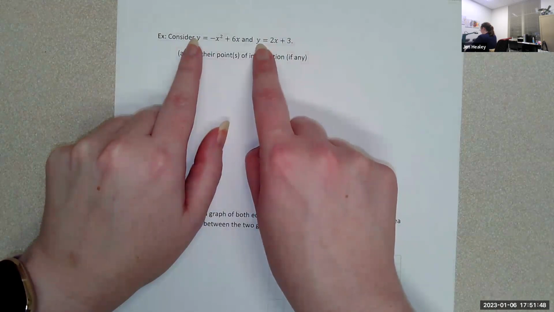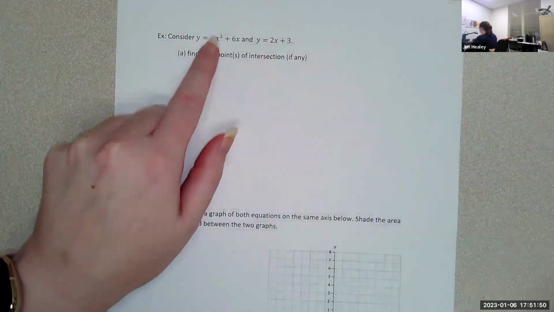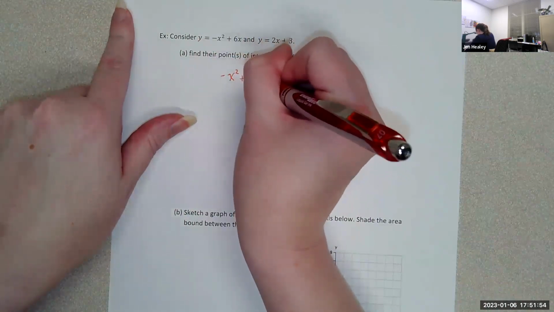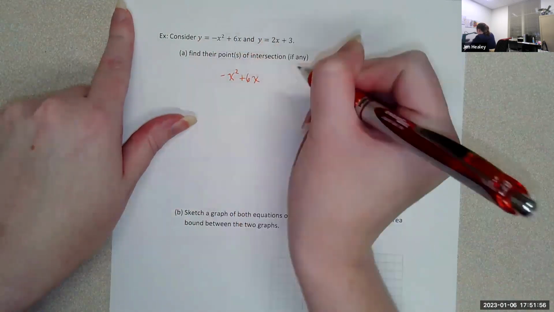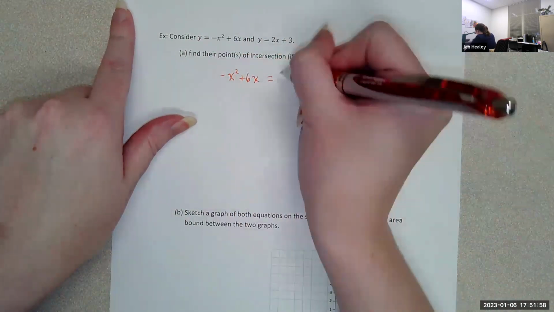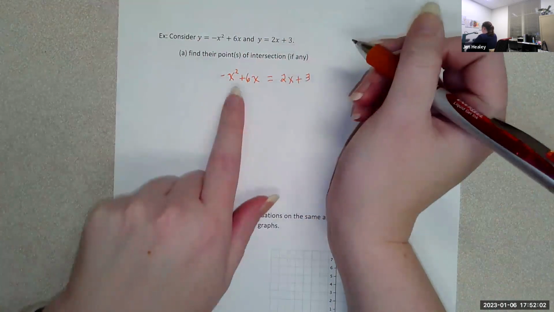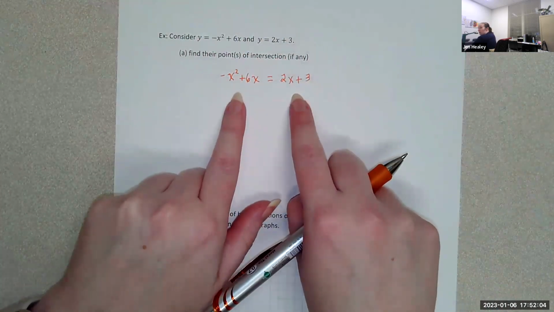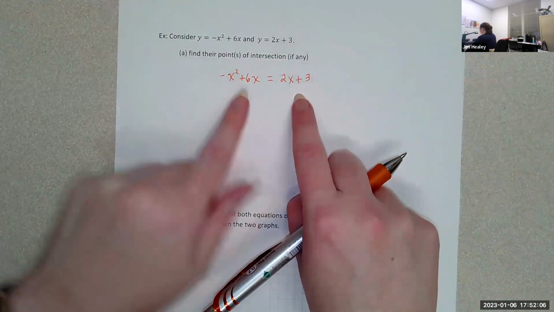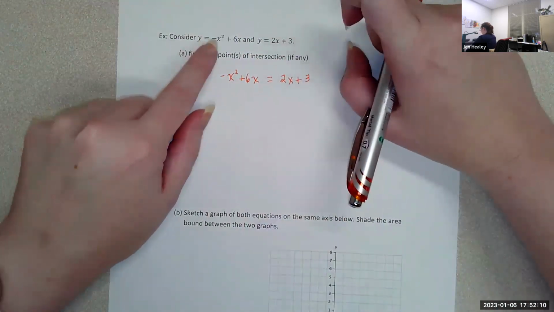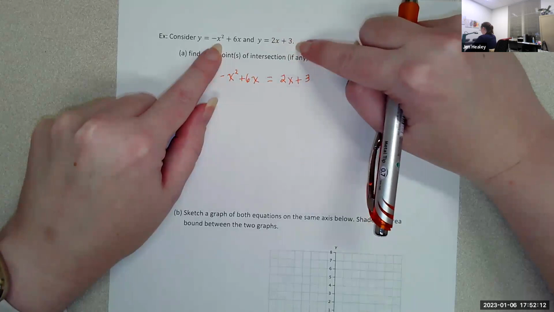So if y is equal to negative x squared plus 6x, and y is also equal to 2x plus 3, that means that these things have to be equal to each other. So I went ahead and set the two equations equal to each other because that y would have to be the same as that y. So this would have to be the same as this.